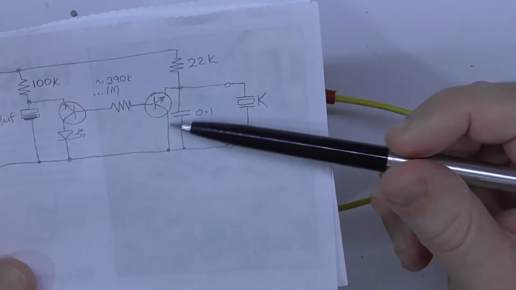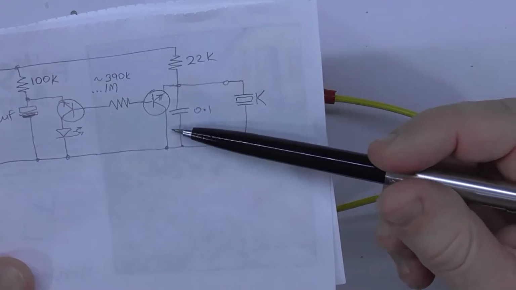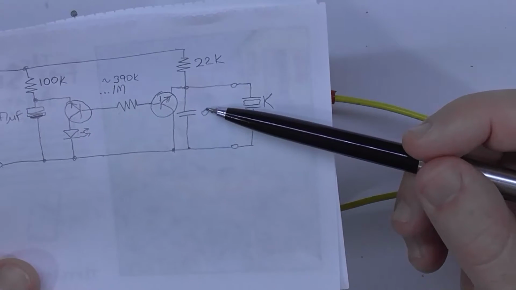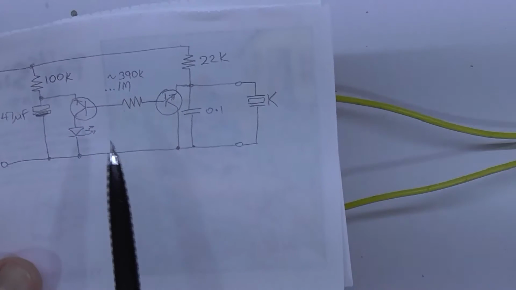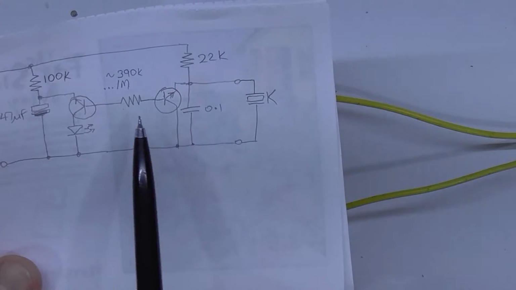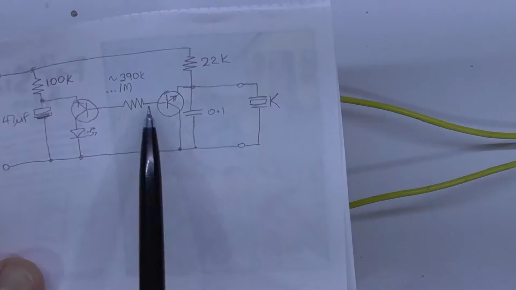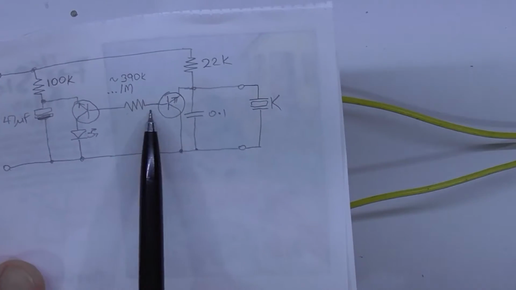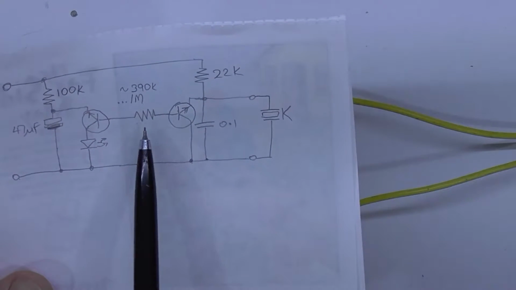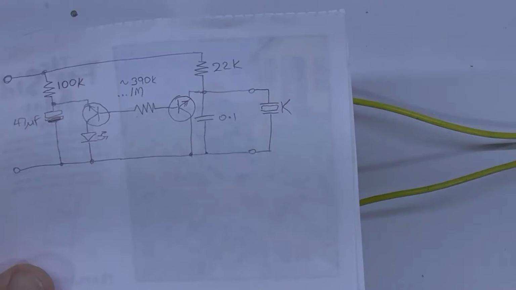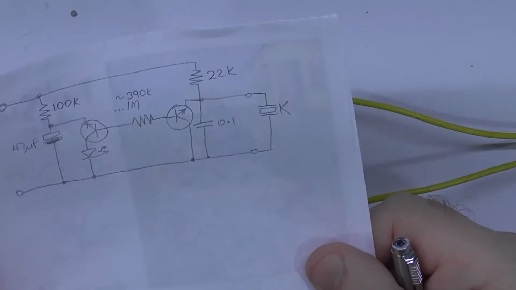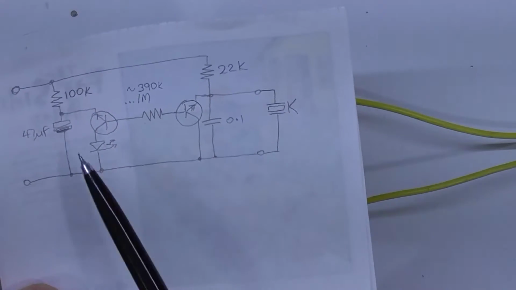So you notice here the collector is just shorted straight to ground, so it's literally shorting out that 0.1 microfarad capacitor. The problem I found though was that when I linked the bases this way, the range of resistance that I could add in here was very narrow and seemed to be unstable to the point that the oscillators would stop oscillating, and it was becoming difficult to justify the behaviour of the circuitry.